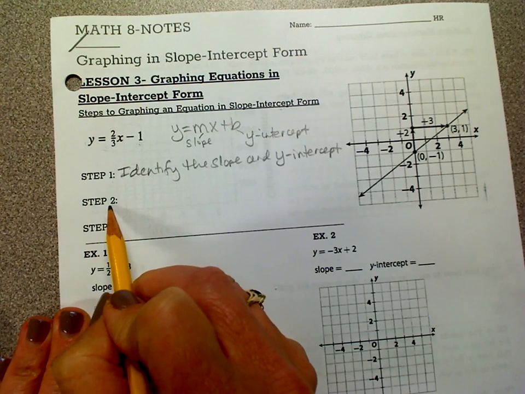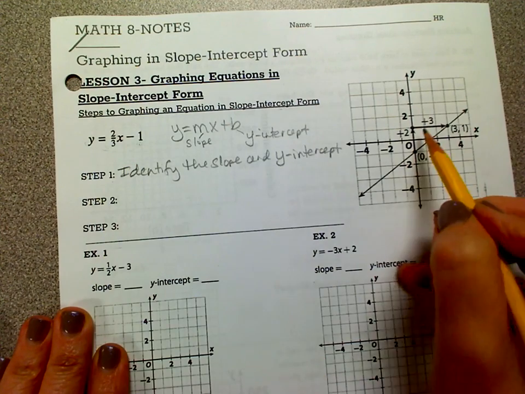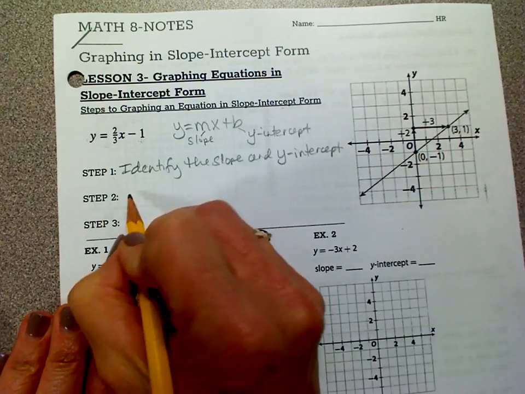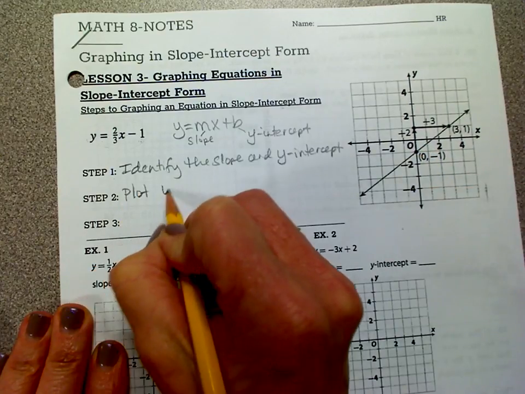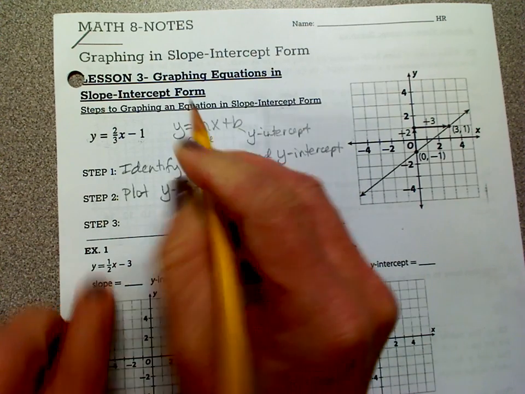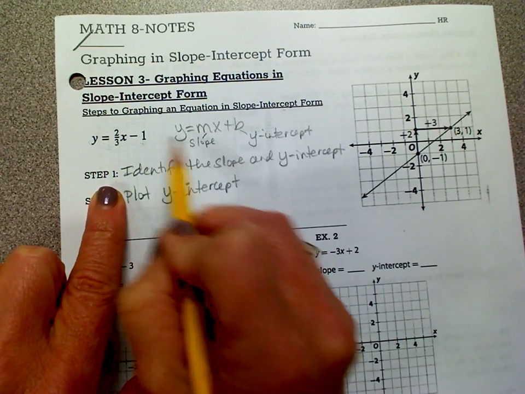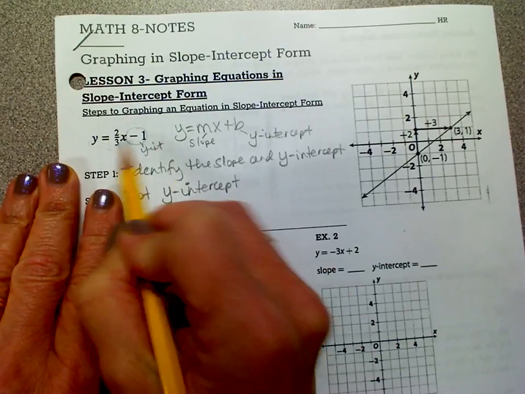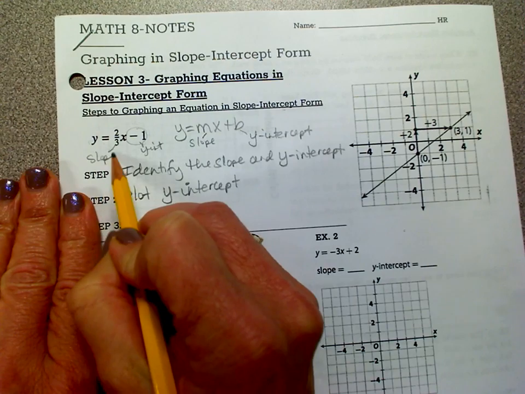Okay, step 2 is, when you plotted this the other day, you plotted the y-intercept first. Plot the y-intercept. So in this case, identify the slope and the y-intercept. Our y-intercept is -1. Our slope is 2/3.